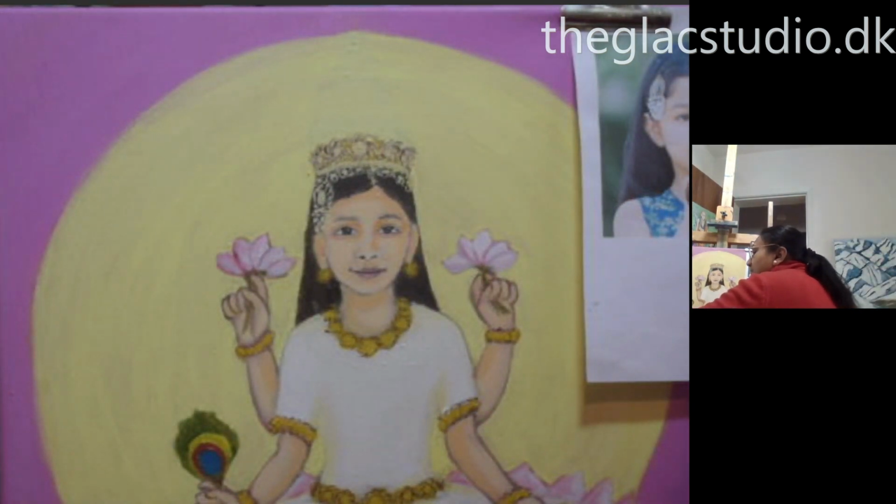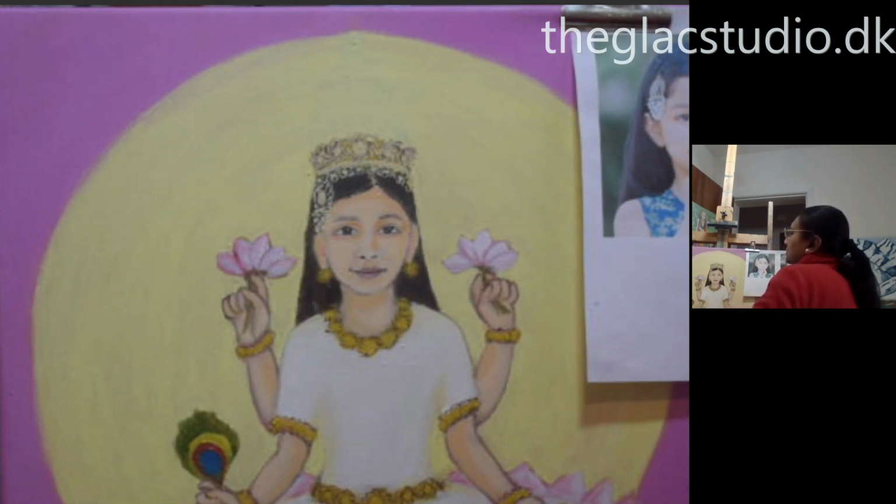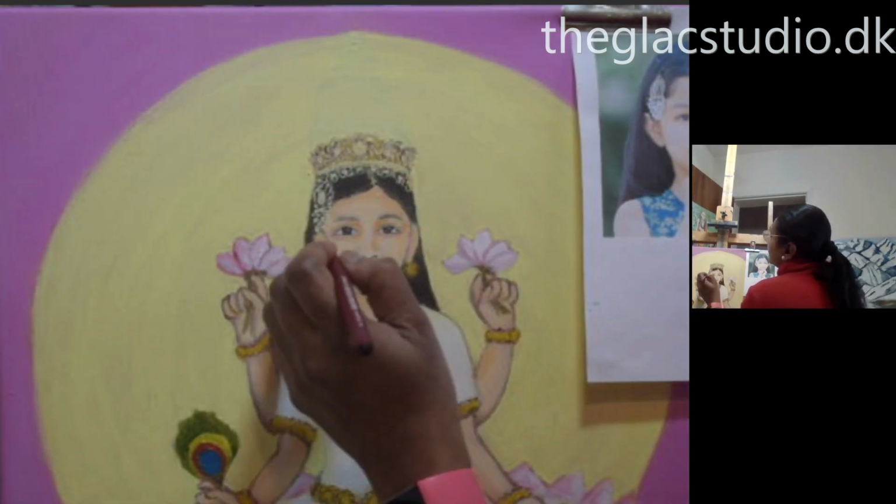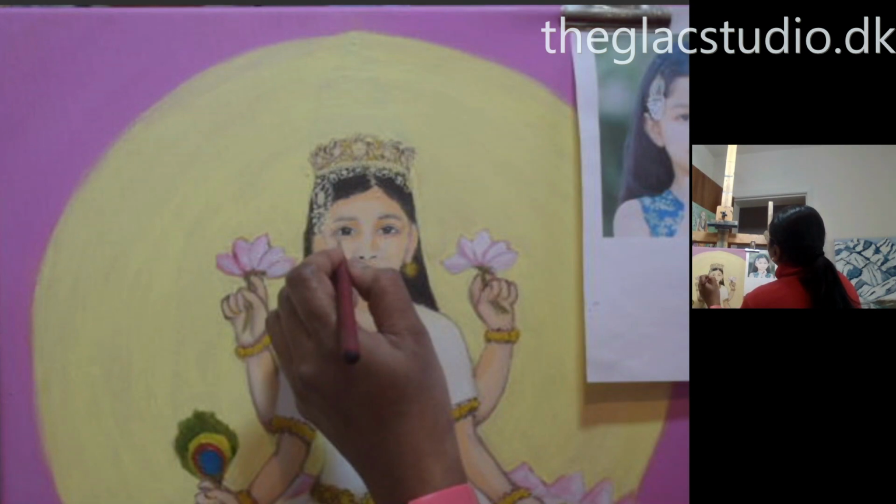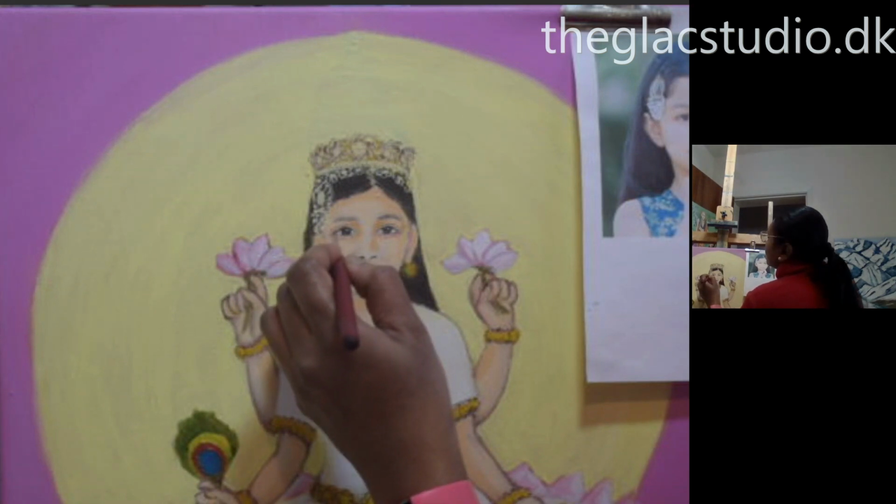Eyelashes: burnt umber, ivory black, can we live with that? We're going to work on the similar color tone for her hair also. Have it ready in my micro brush. Gently, I'm going to start with the area that is the side here. From the inside of the eye line, you want to go out.